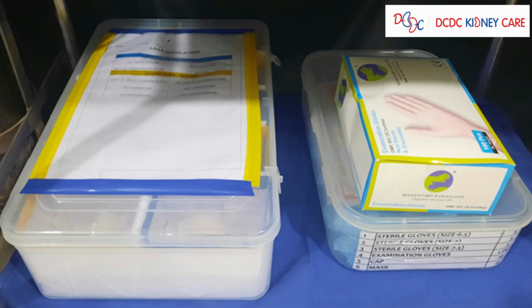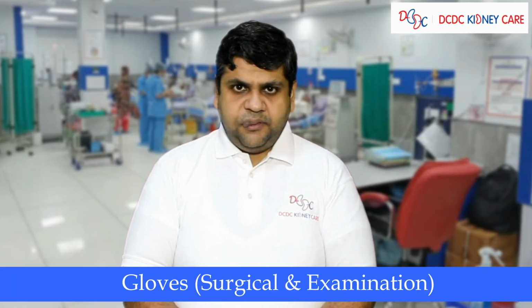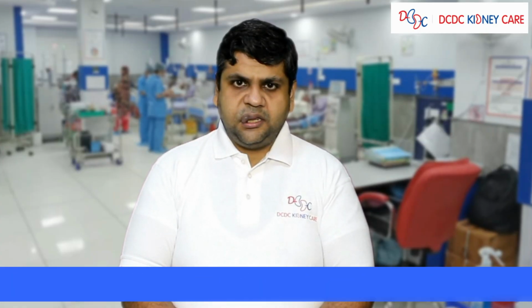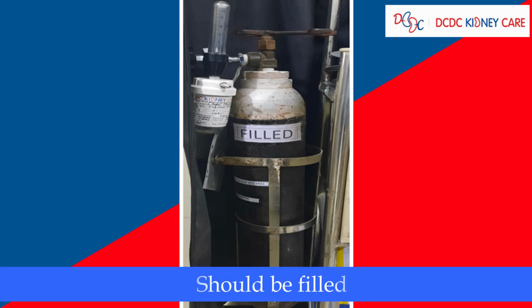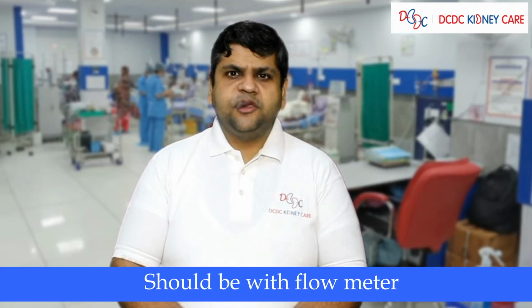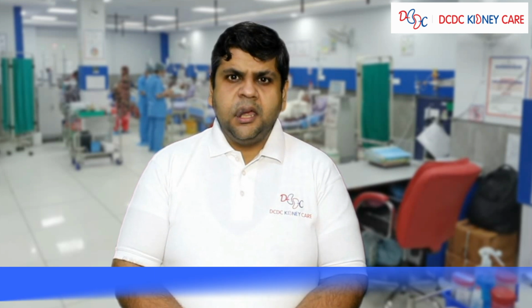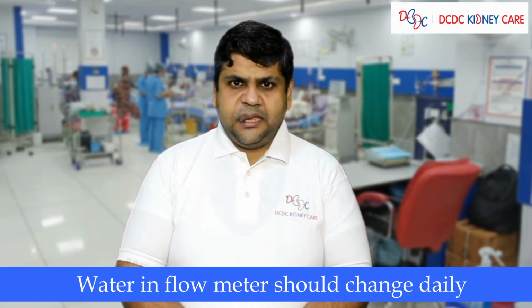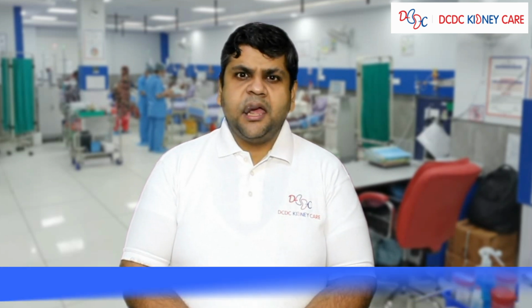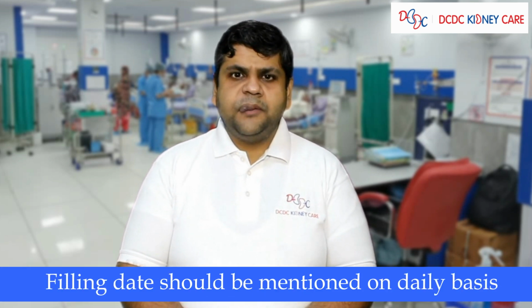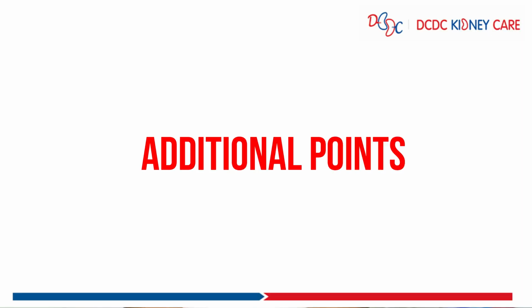Bottom shelf. We have gloves, examination and surgical, cap and mask. Oxygen cylinder. It should be filled, it should be with the flow meter, and it should be checked daily, and the water in the flow meter should be changed daily, and the filling date should be mentioned on a daily basis.